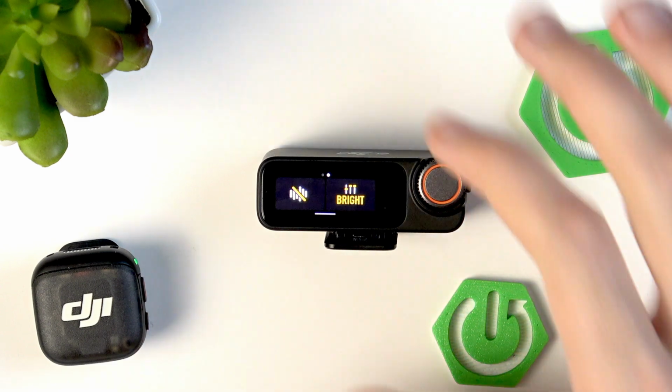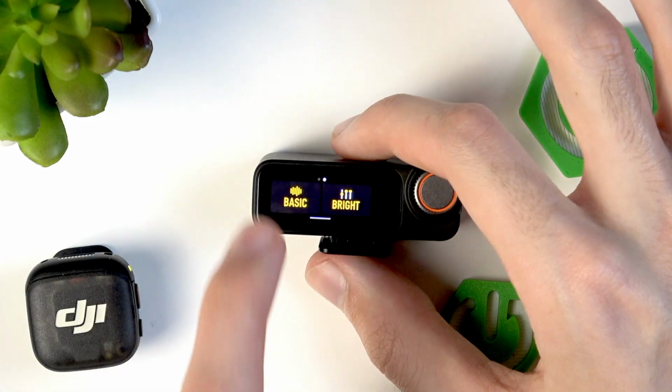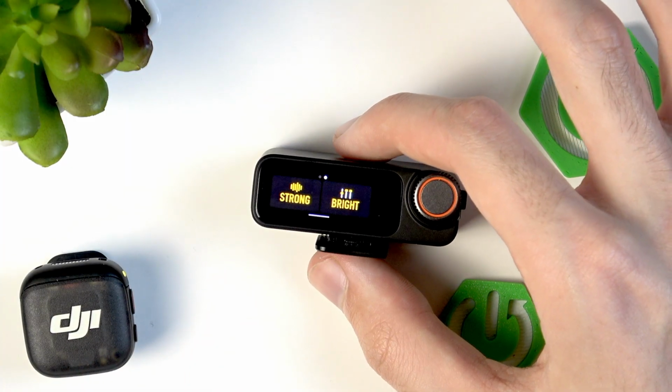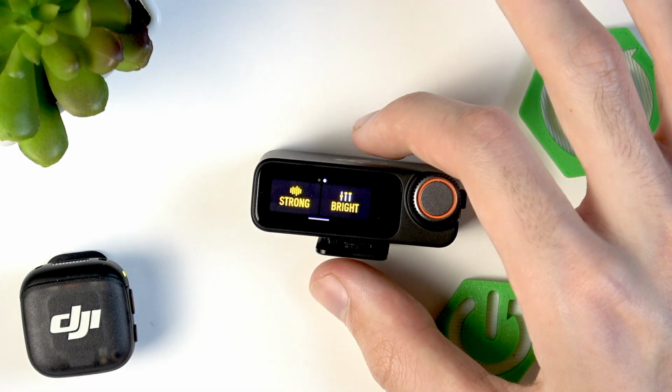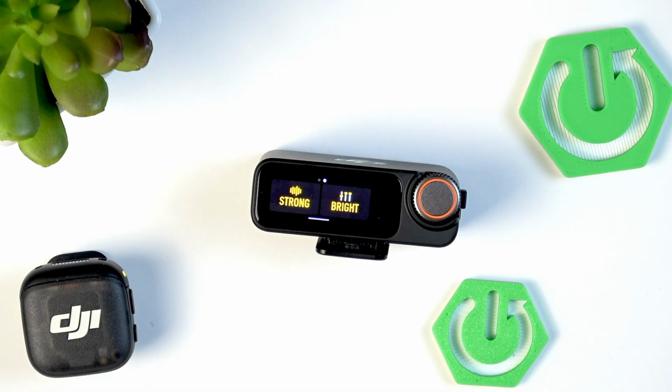In order to enable it, you want to simply click it once to enable the basic noise cancellation, or you can click it a second time to enable strong noise cancellation. Note that strong noise cancellation will probably result in your voice being cut many times, so only use it when necessary, for example in some sort of wind environment.